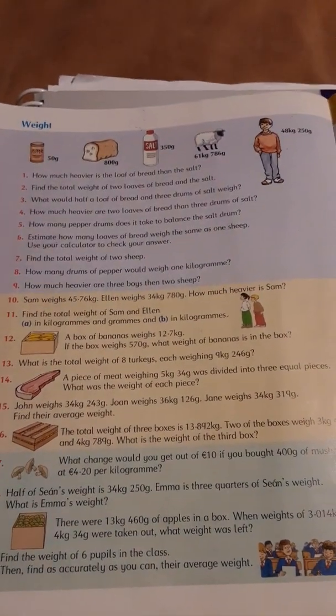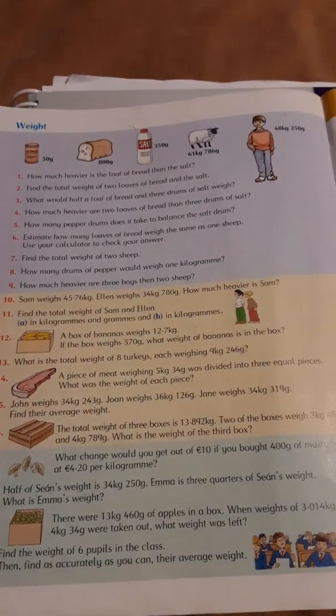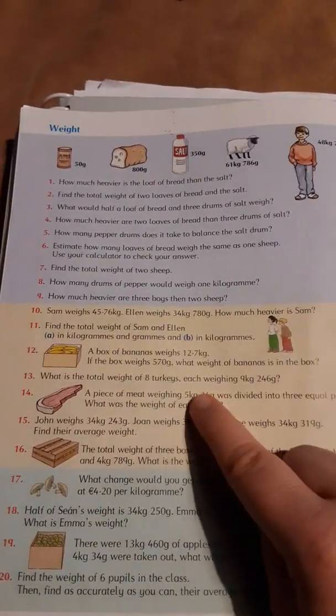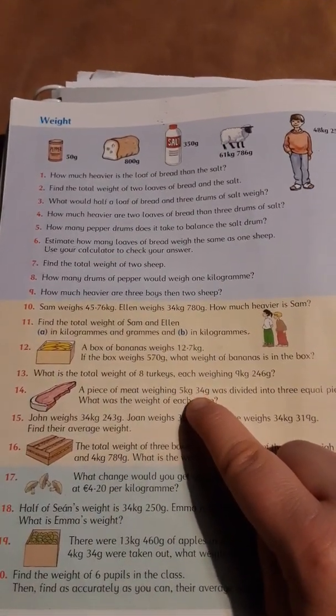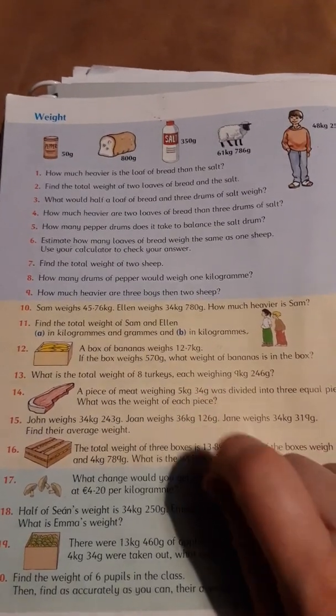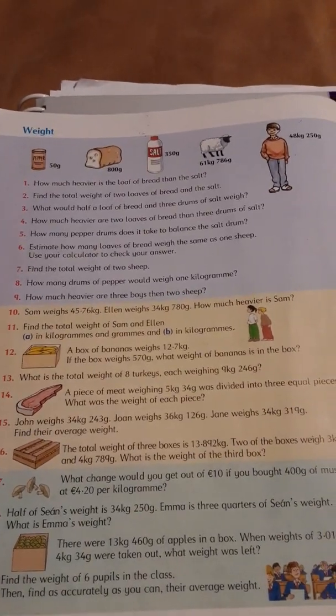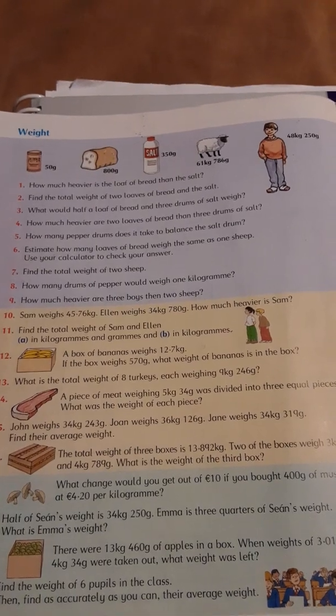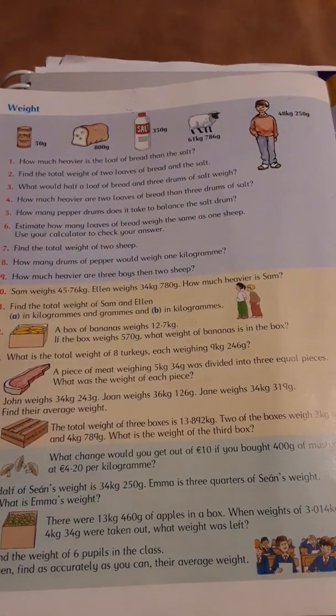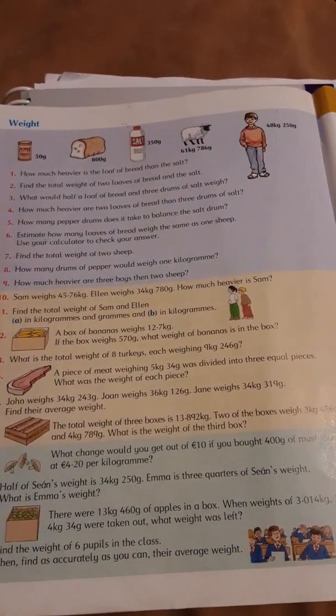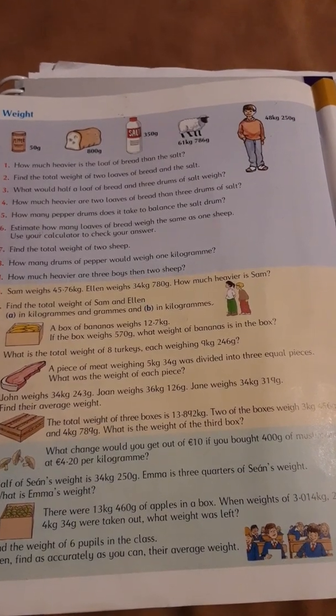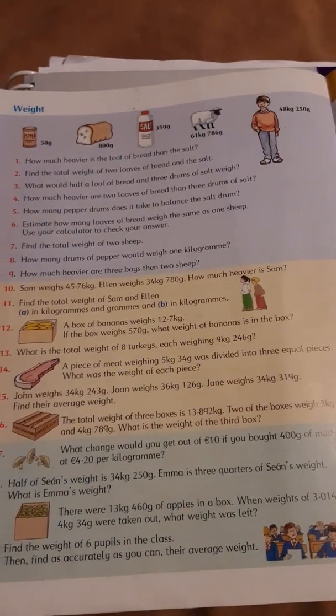And just a tip before you do your sum there, you need to put in a 0 in front of that, because it'll probably make it easier to calculate, because there's no hundredths in the grams. So the weight was divided out into 3 equal pieces. What was the weight?